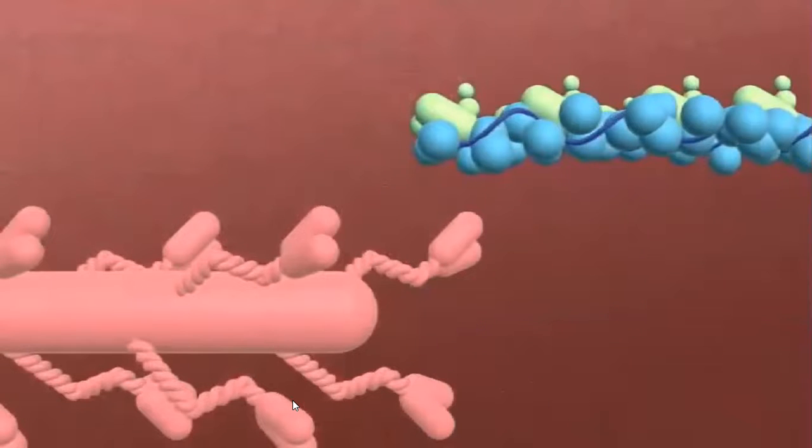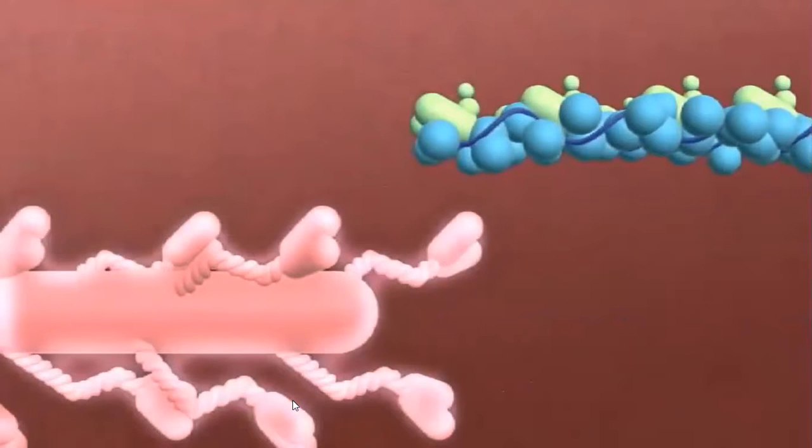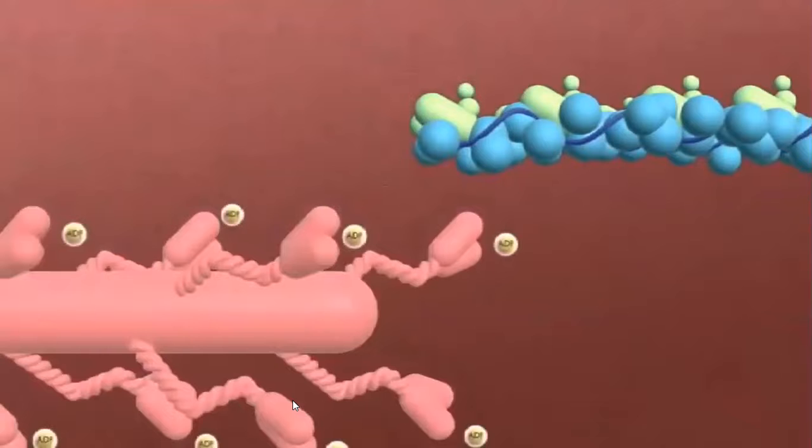The molecules you see here are myosin, which at rest has both adenine diphosphate and phosphate molecules attached at the individual myosin heads, actin, tropomyosin, and troponin.